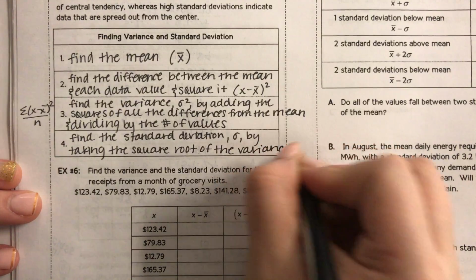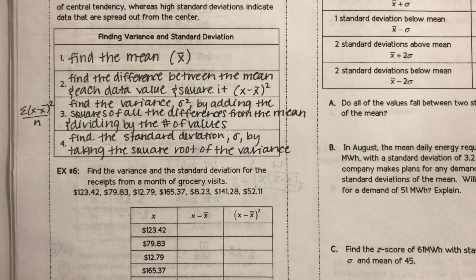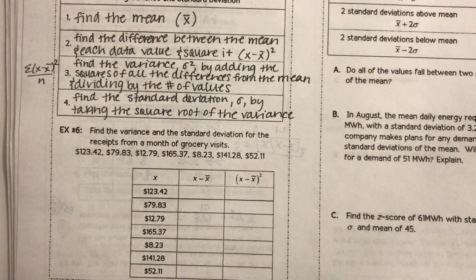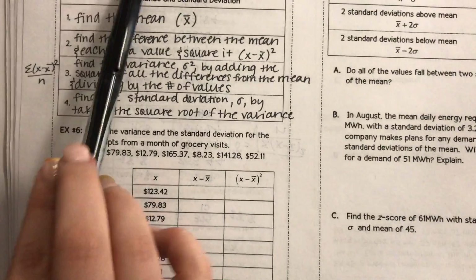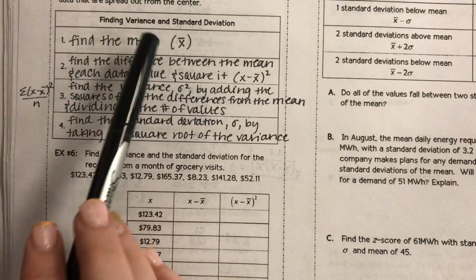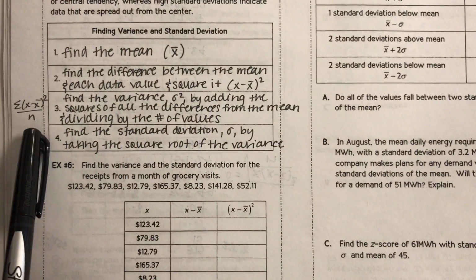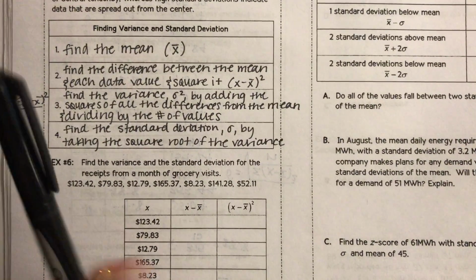So variance and standard deviation are directly related. The higher the variance, the higher the standard deviation, because if I take the square root of a really high number, it's going to give me a high number. Okay, so if you have a very low variance, then you know that your standard deviation is going to be very small as well. So those are all the steps to finding variance and standard deviation. I would take these home and study them before your test. You will not get a copy of this on your test, but we will put this formula on your formula sheet, so that should help jog your memory a little bit.